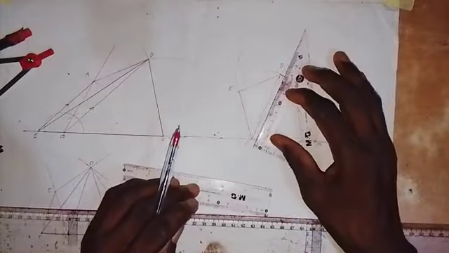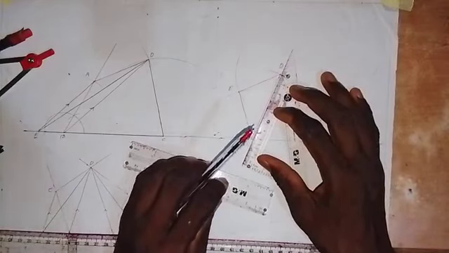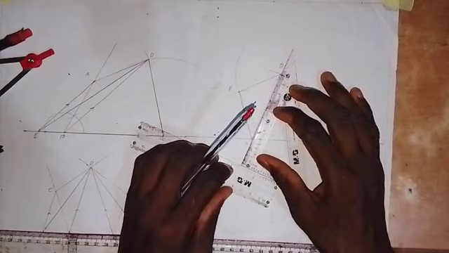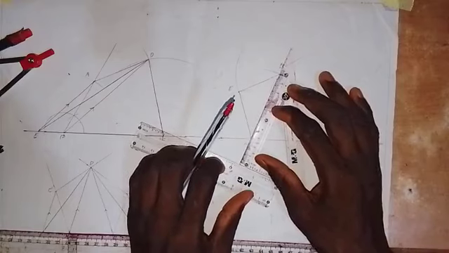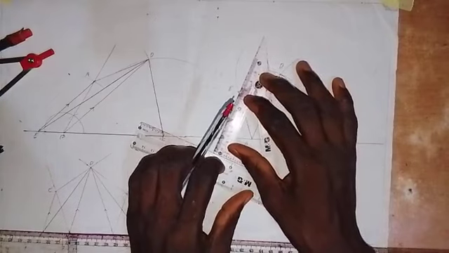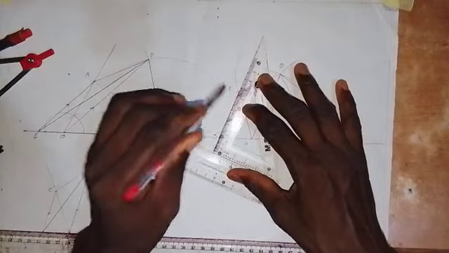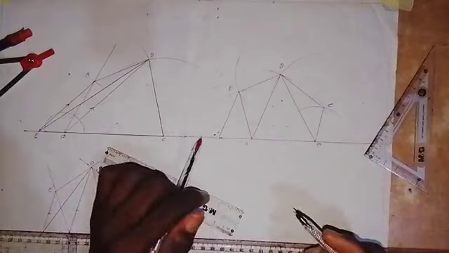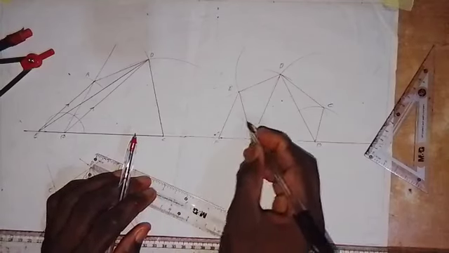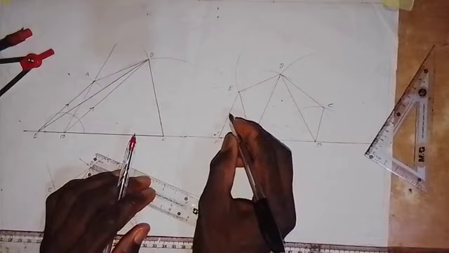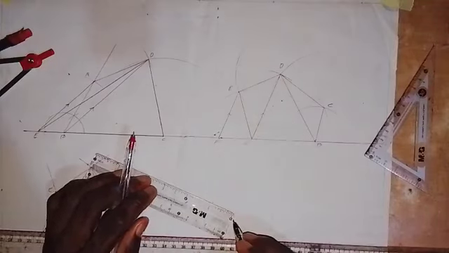So let me set my set square. Set the set square on line AD like this, and support it with the ruler as you can see here. Then shift the set square to point E, and draw a line from this point to touch this horizontal line. Wherever this line touches the horizontal line, we are going to call it point F here. Then we have that this line EF is parallel to line AD. Let's take note of that.